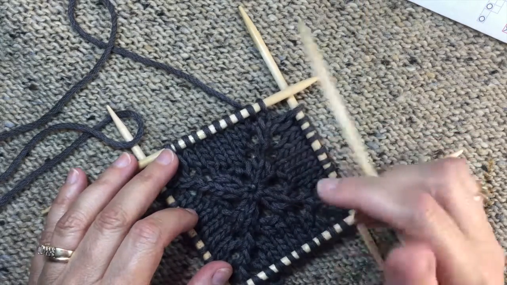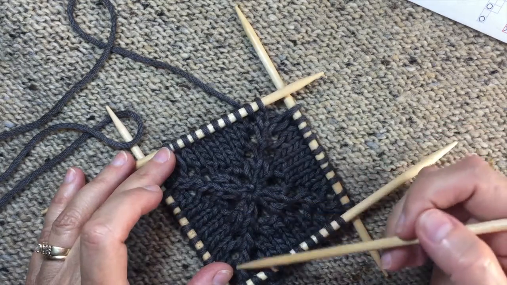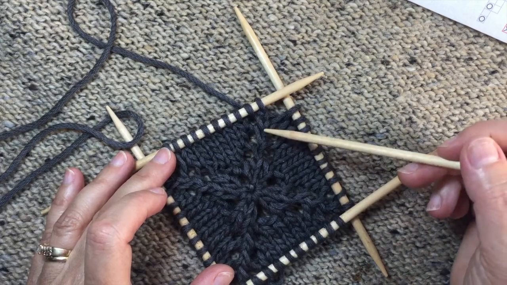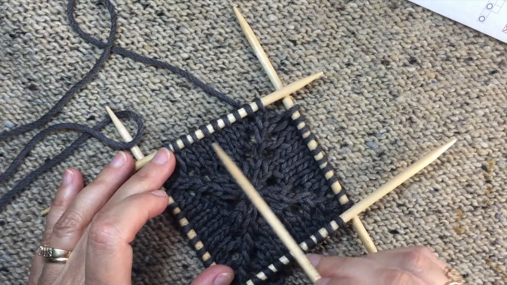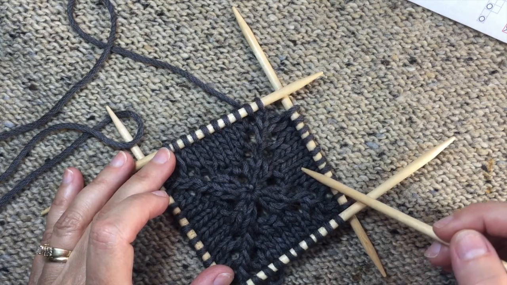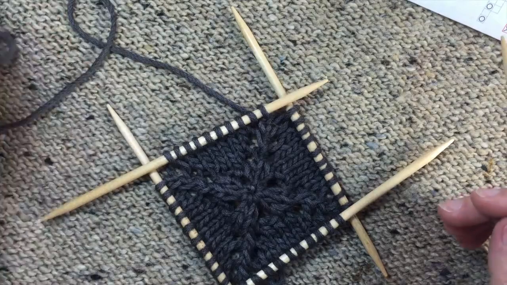After that, I've got a section here with plain stockinette stitch and corners that increase. And because I have 4 sections, I'll be doing the increases every other round. Right now I've got stockinette stitch in between the increases, but you could also have different pattern stitches, and I'll show you that in a separate video.